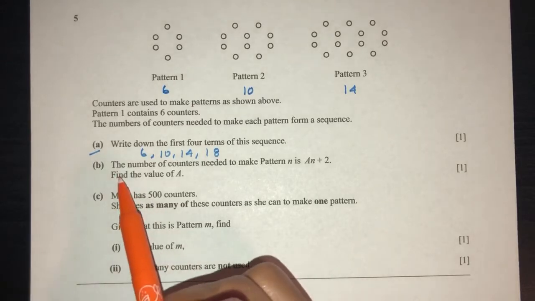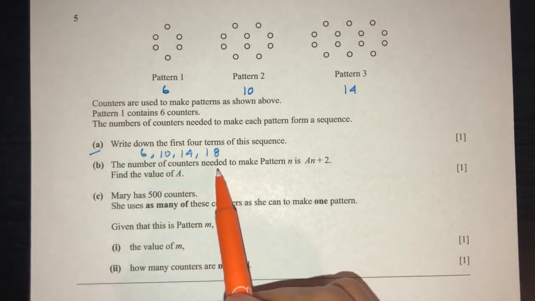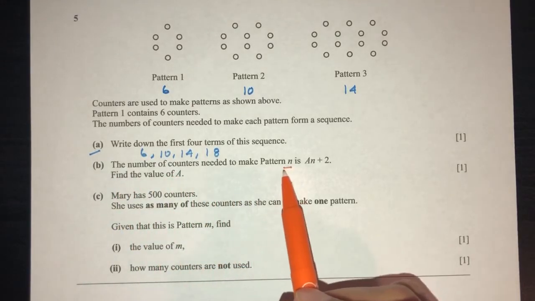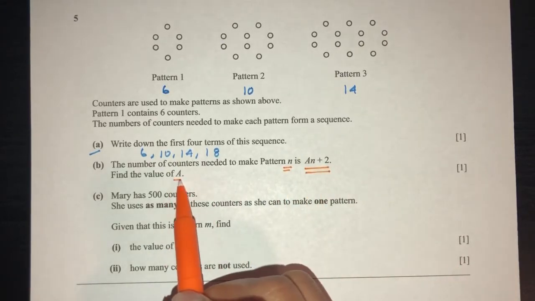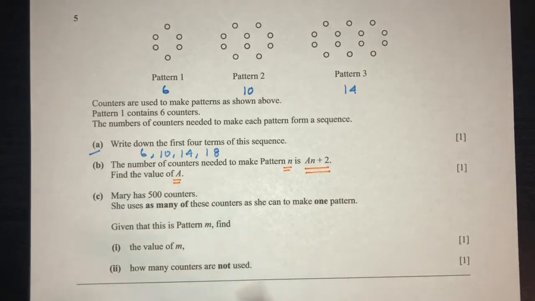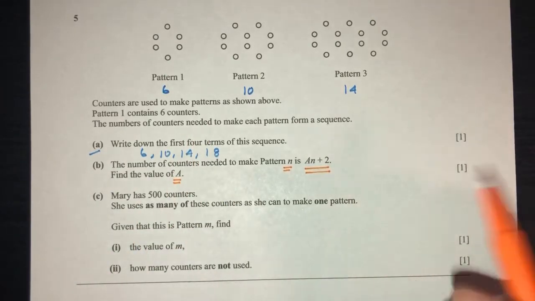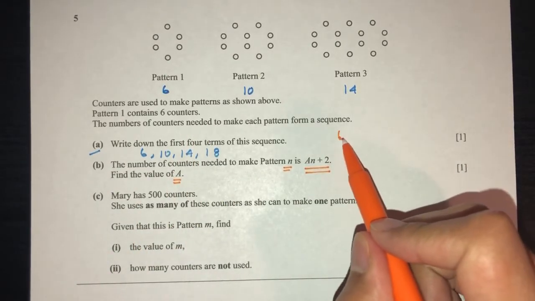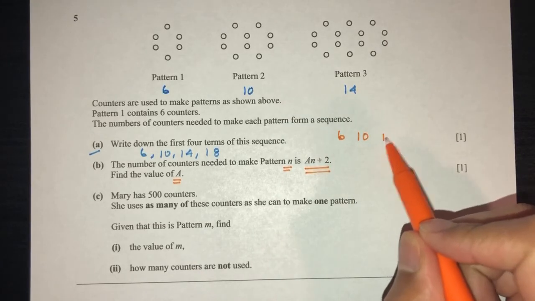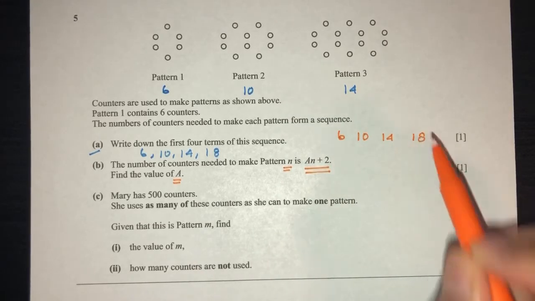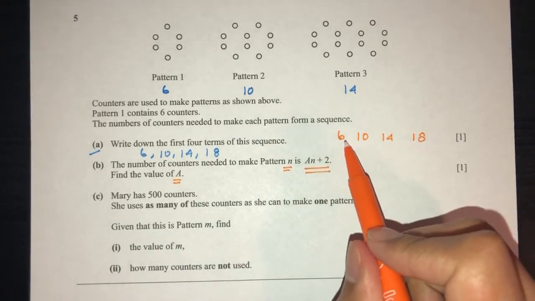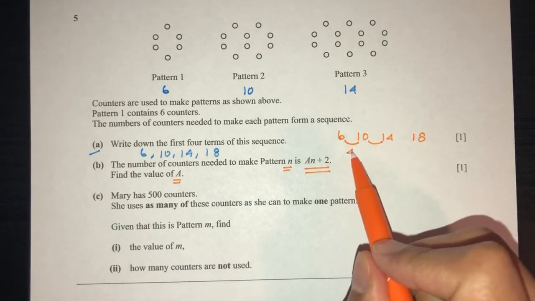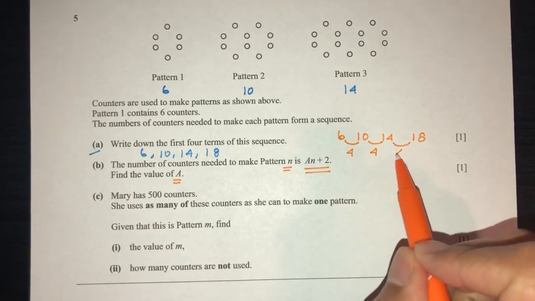Write the number of counters needed to make pattern n, which we don't know. It is equal to this. Now find the value of a. So let's do this step by step. Basically, let's have a look at our sequence. We have 6, 10, 14, and 18. So for now, forget about this. Now, you know that the common difference is equal to 4, 4, and 4, right?